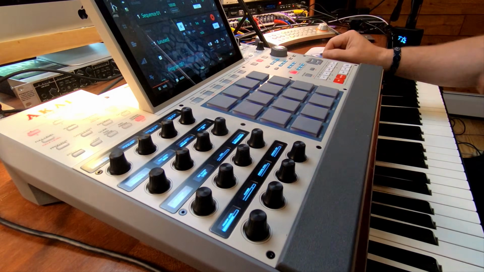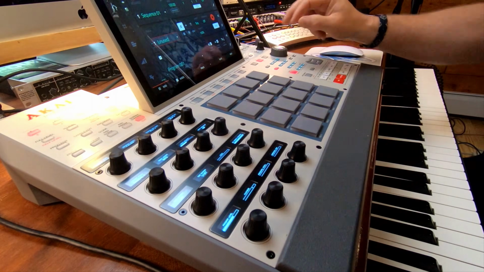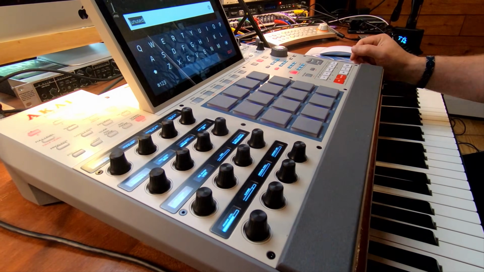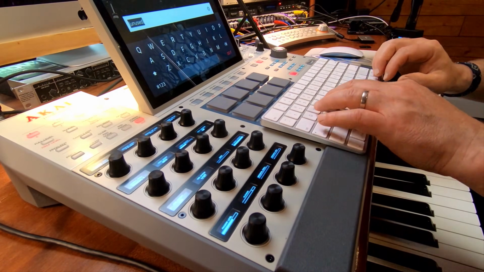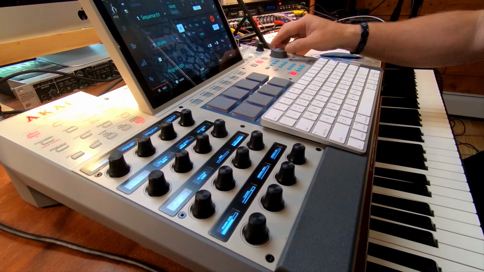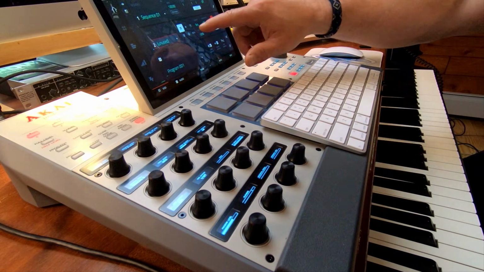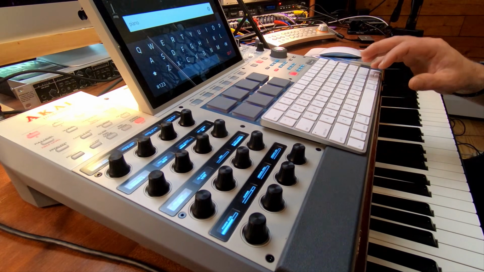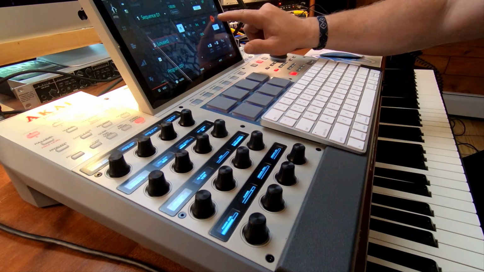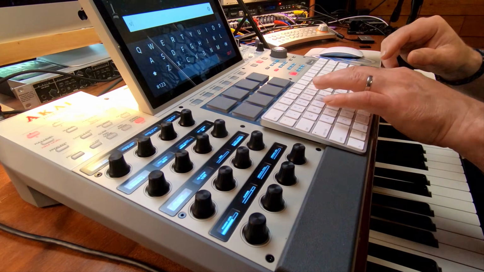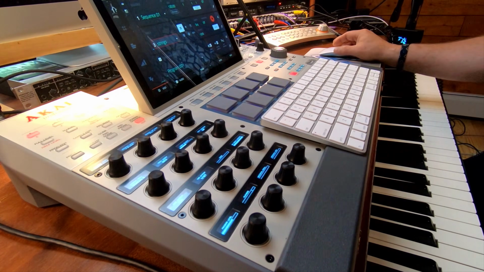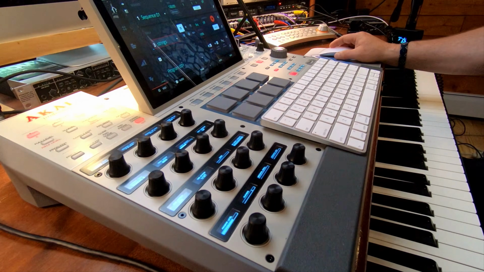In sequence 1, we are going to create a track. We are going to name it drums. Track number 2, piano. Track number 3, strings. And there is a reason why we select these instruments.